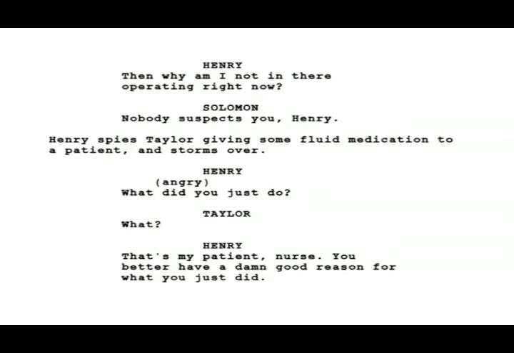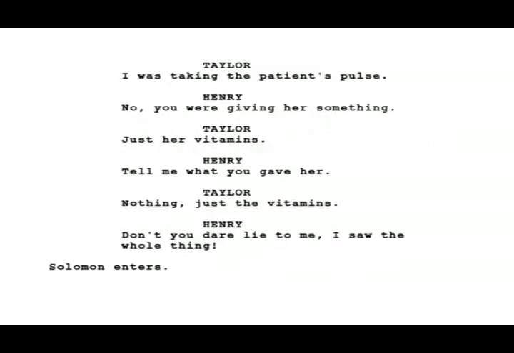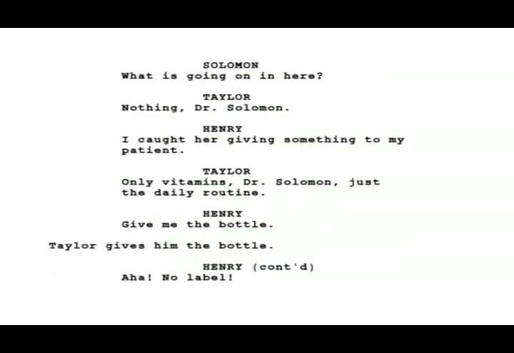What did you just do? What? That's my patient, nurse. You better have a damn good reason for what you just did. I was taking the patient's pulse. No, you were giving her something. Just her vitamins. Tell me what you gave her. Nothing. Just the vitamins. Don't you dare lie to me. I saw the whole thing. Solomon enters. What is going on in here? Nothing, Dr. Solomon. I caught her giving something to my patient. Only vitamins, Dr. Solomon. Just the daily routine. Give me the bottle. Taylor gives him the bottle.